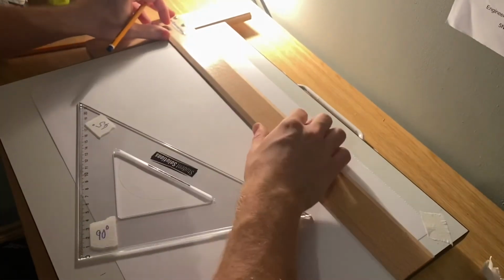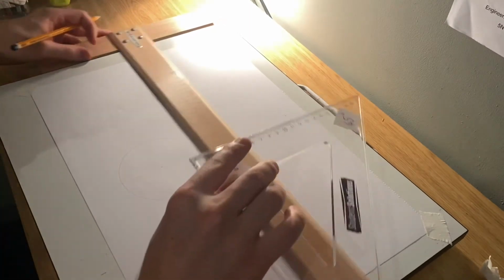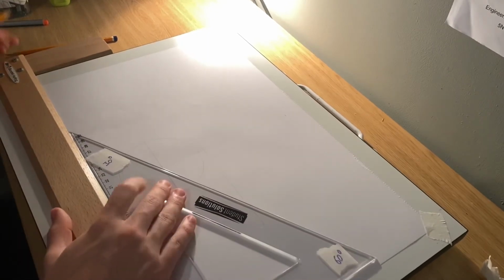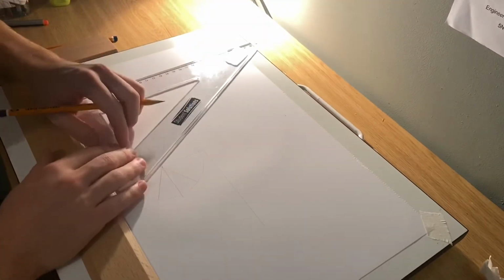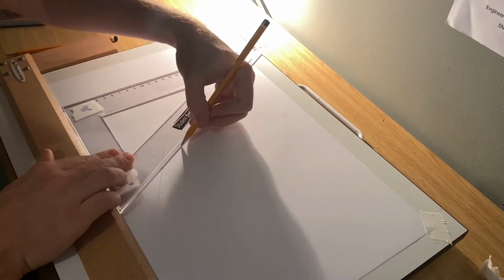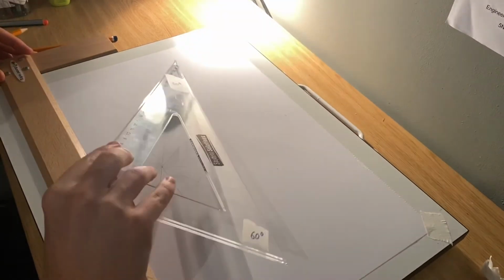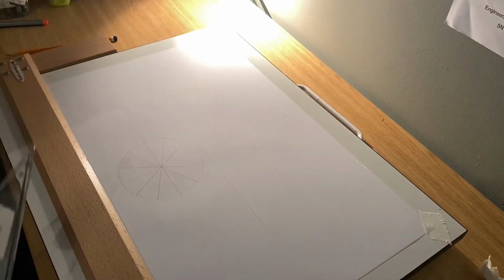So I know this is going to be the top of the cone. So next I can divide this here up into 12 equal parts. I'll do that very quickly. Okay, so that's it divided up into 12.